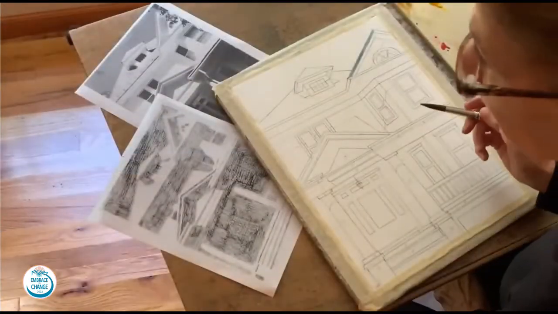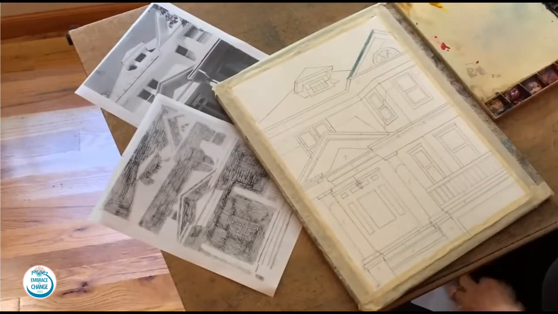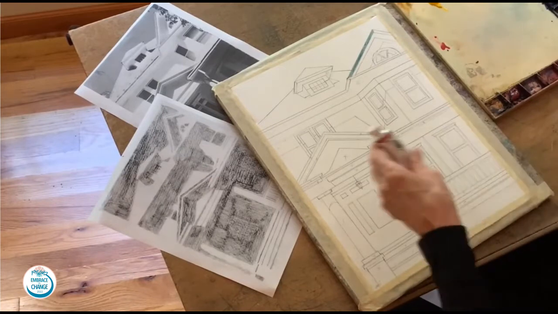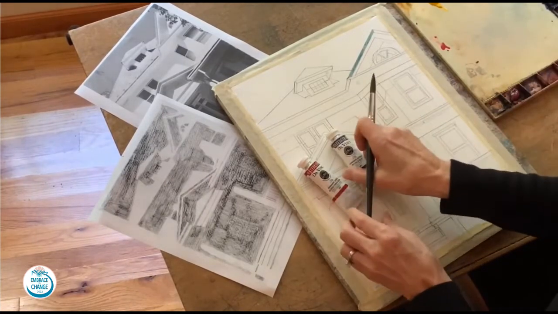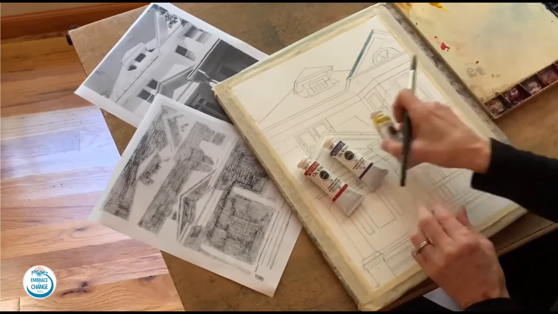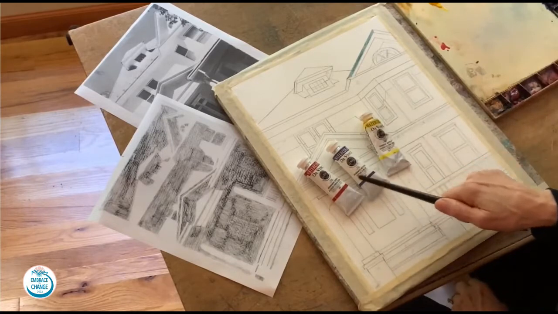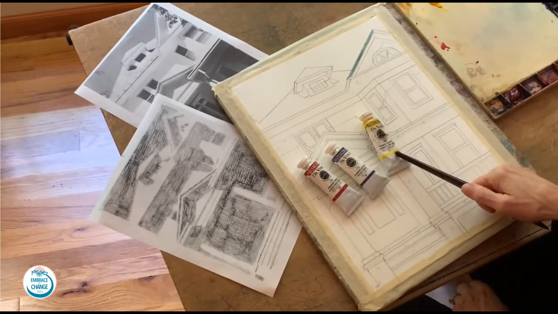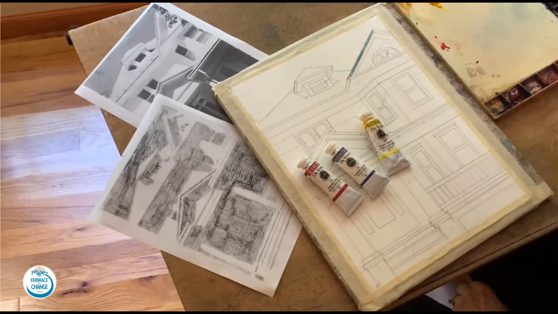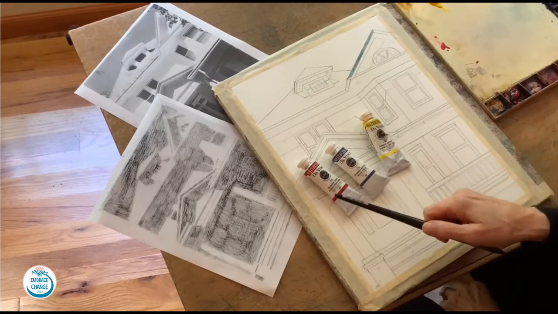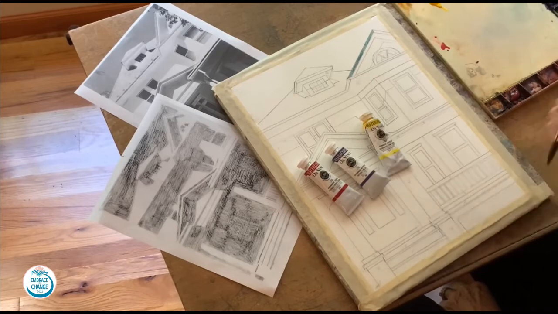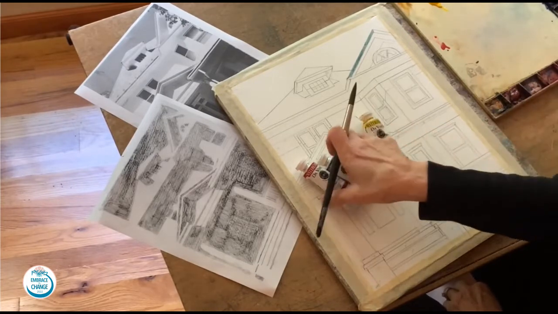Okay, so I'm ready to start my first layer of paint. I'm going to use the 3 primaries, and the 3 that I've chosen today are alizarin crimson, phthalo blue, and cadmium yellow light. You could substitute Hansa yellow for the cadmium if you'd like to. I chose the alizarin and the phthalo blue because they're both good, strong colors. They're transparent and they stain. So that's going to work really well for multiple layers.